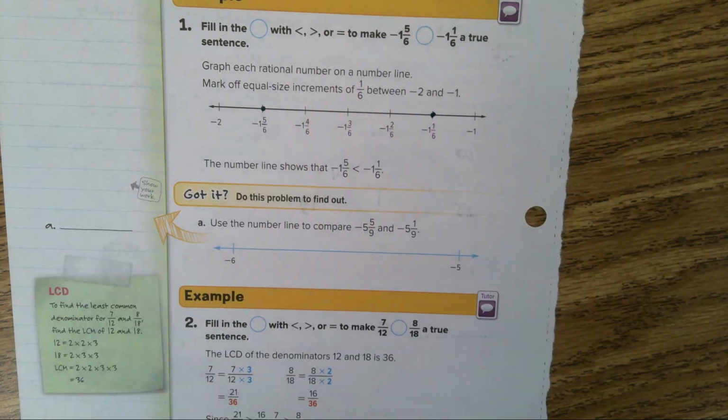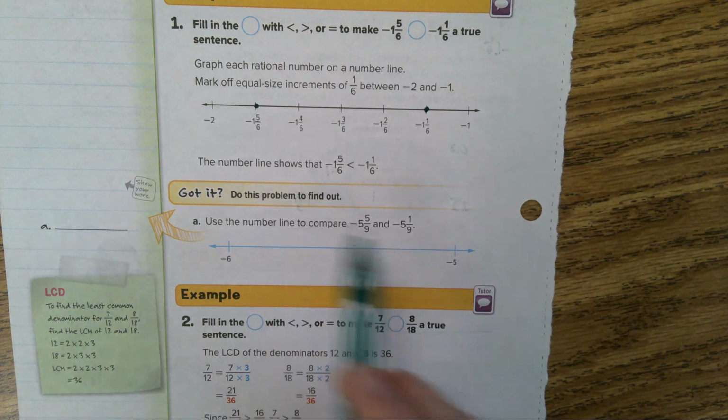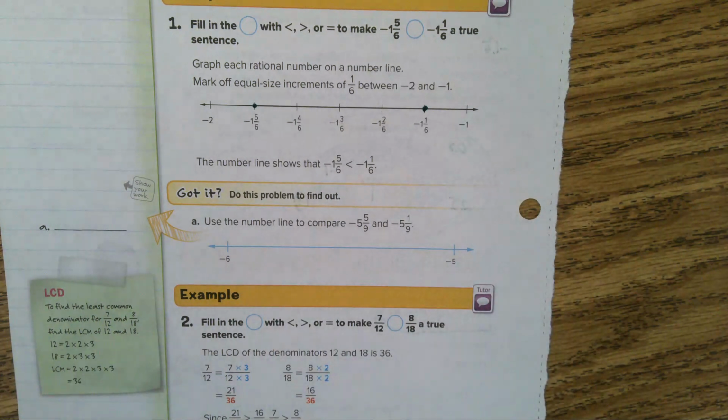Do this problem to find out. So right now I want you to place the numbers on the number line where they would be located. Okay, it's cut up into ninths.